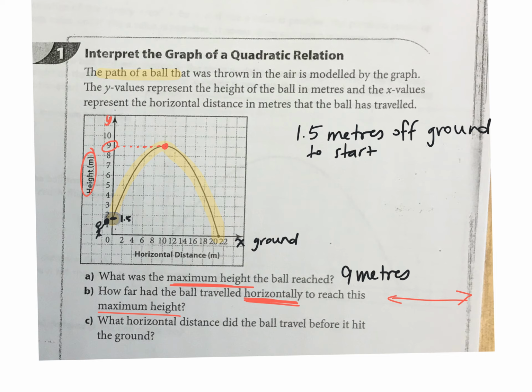So it went up 9 meters, but how far did it have to travel horizontally? So it started at 0, and then how far away was it from the person who threw it when it reached that maximum height? How far horizontally did it travel? Good. 10 meters.